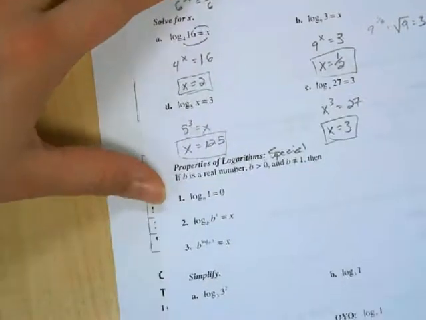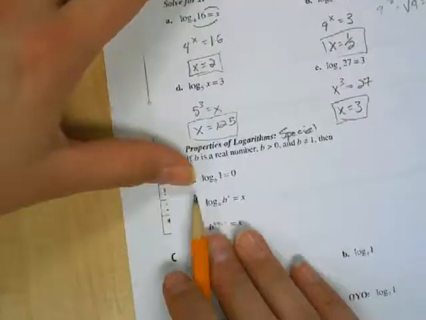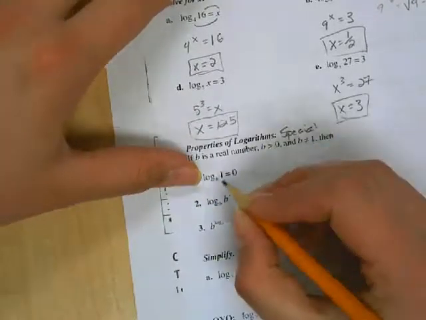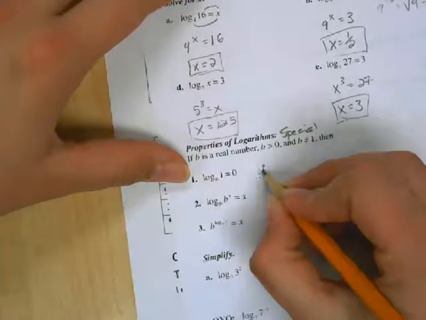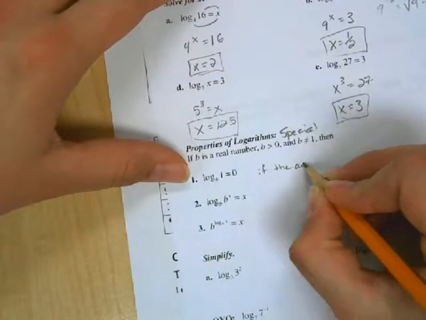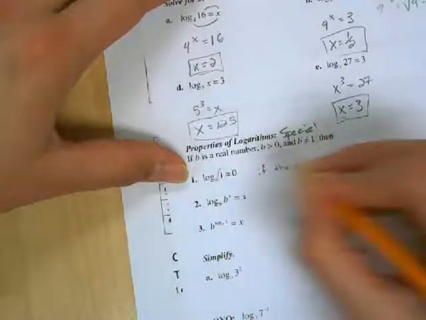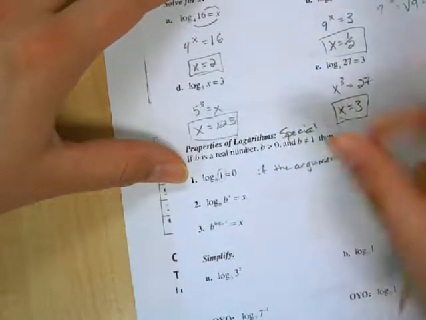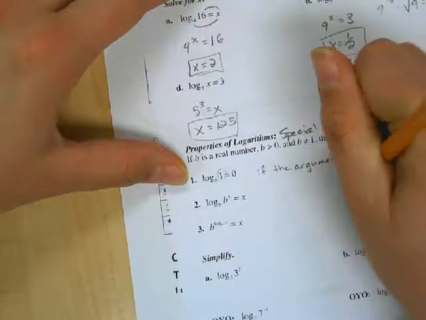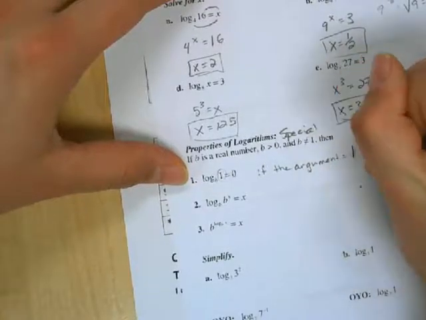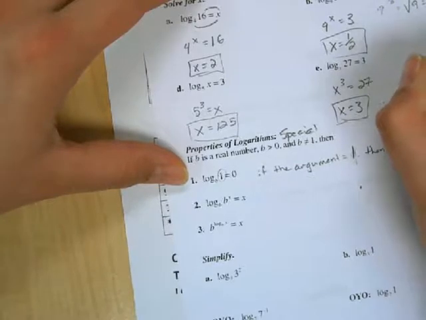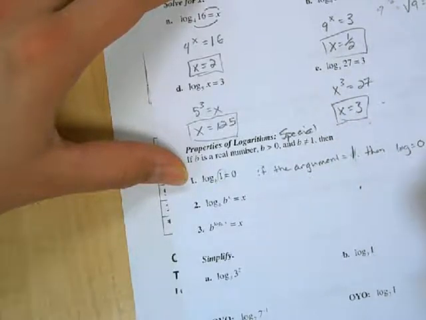Okay, these are just statements. So for instance, this one, log base b of 1 is equal to 0. If the argument is 1, then the log is equal to 0, no matter what base.